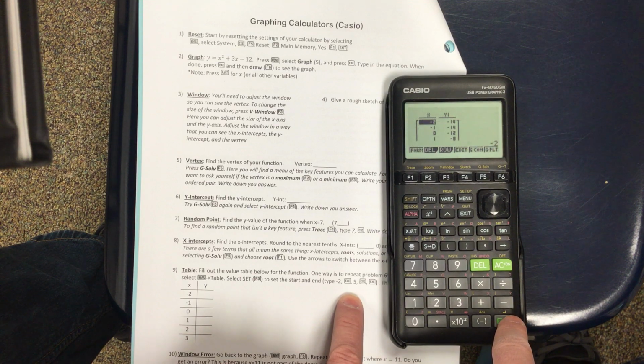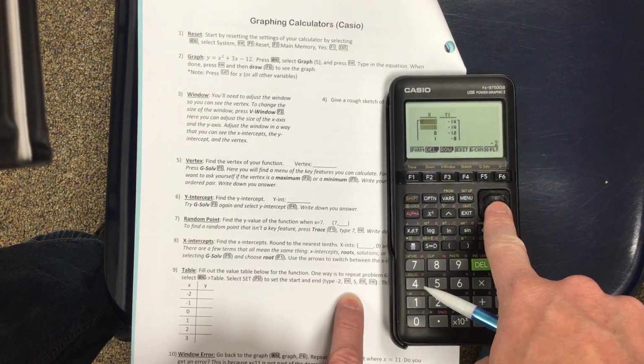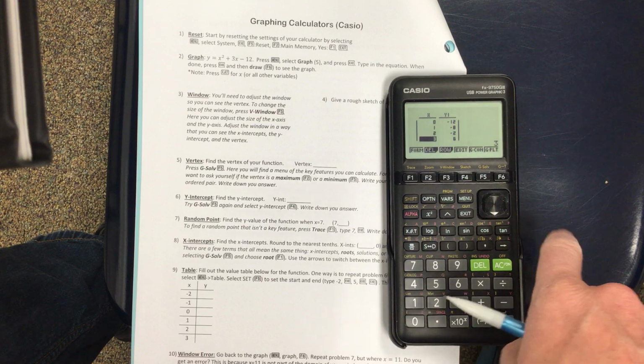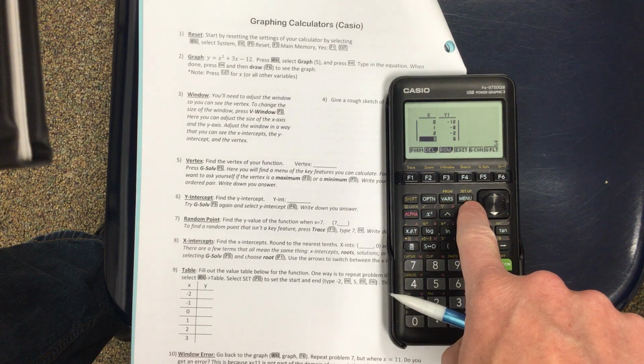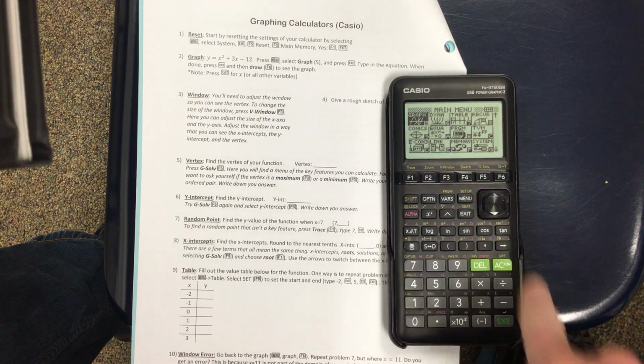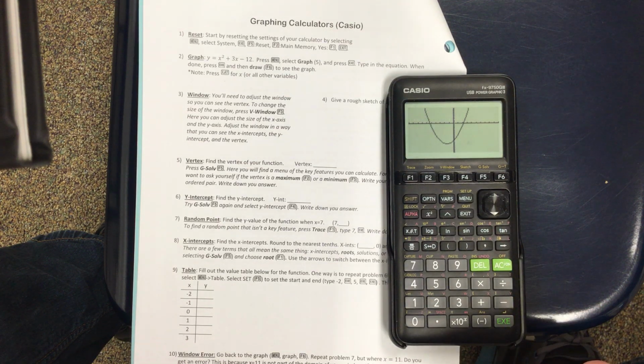So now if we just push execute and execute, now we see that, and we can just copy that exactly how it is, okay? And then let's go back to our graph. So if we push menu, again, we want to go to graph, which is 5, and we can push enter to get to see the graph.